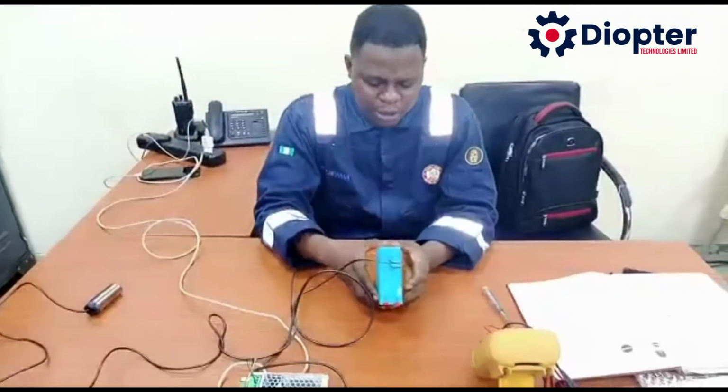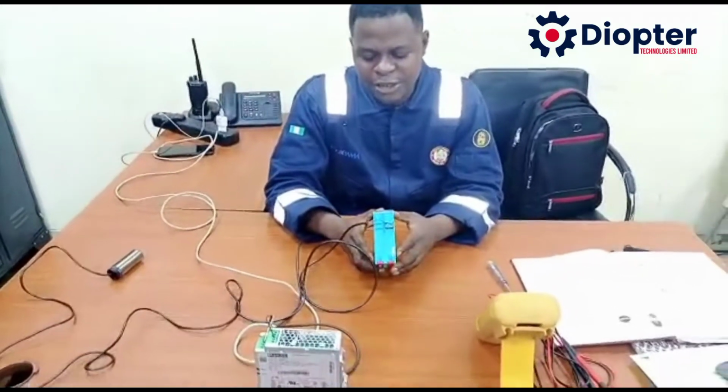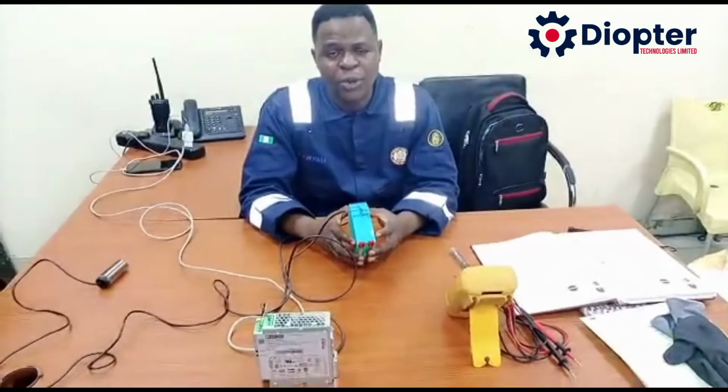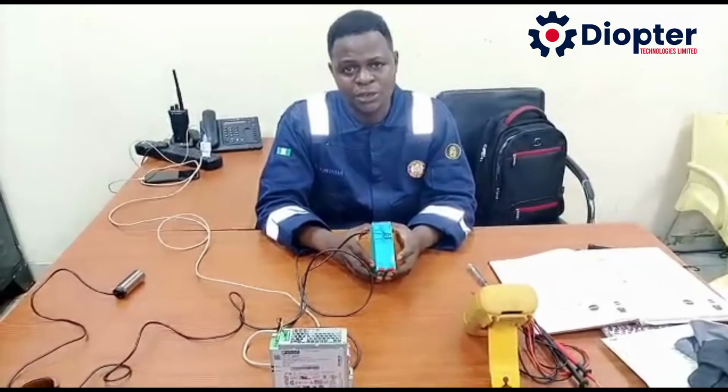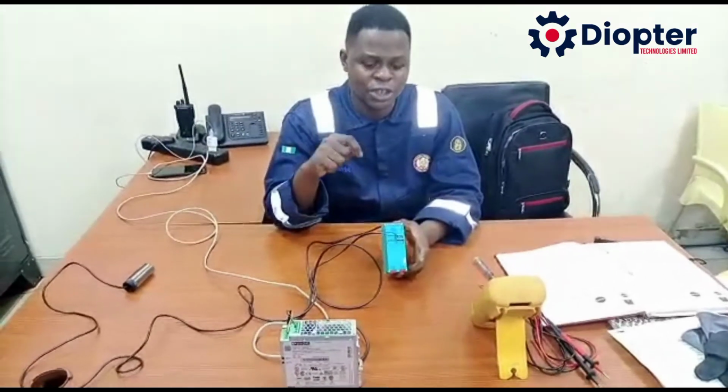So basically, in conclusion, the barrier is actually used whenever we connect sensors in hazardous areas. And we connect these sensors called Namur output sensors because they do not have an internal amplifier in them. They will need an external amplifier to amplify 24 volts DC so as to give an output.